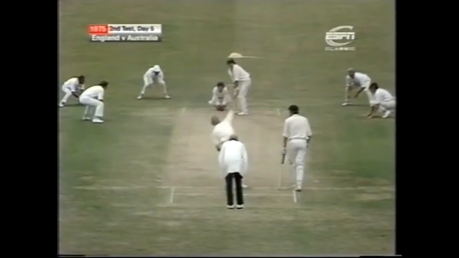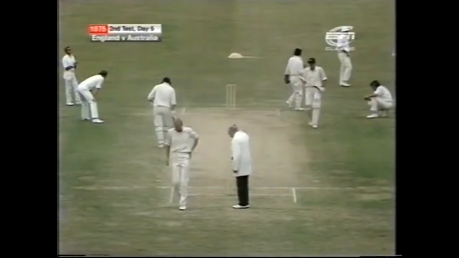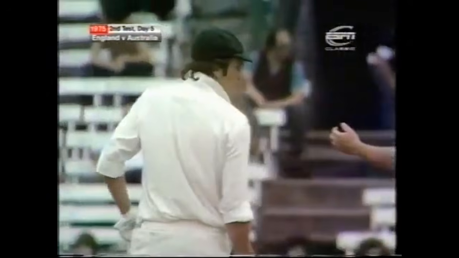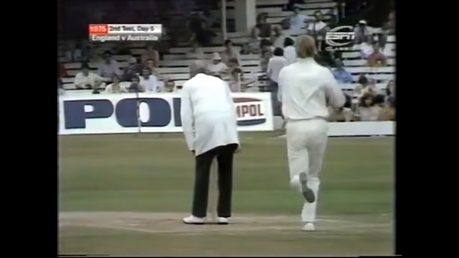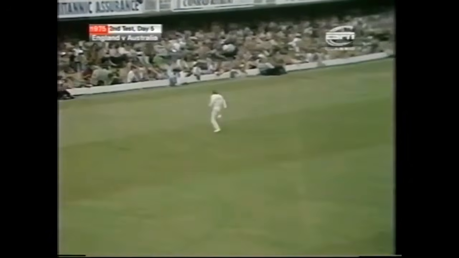Ian Chappell now facing Greig. He sweeps him down to deep fine leg for 4 runs. And Ian Chappell completes his 50 with that shot. They had 100 for the partnership a few minutes ago. No joy at all for England so far today. Good shot from Chappell. Barry Wood is the fieldsman.